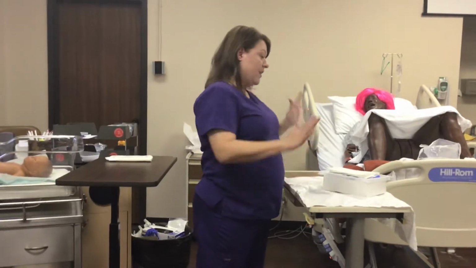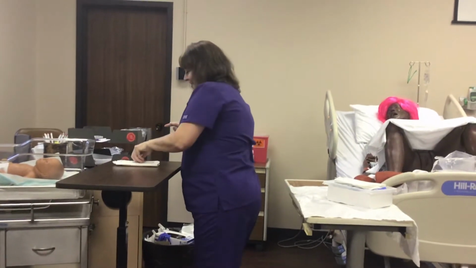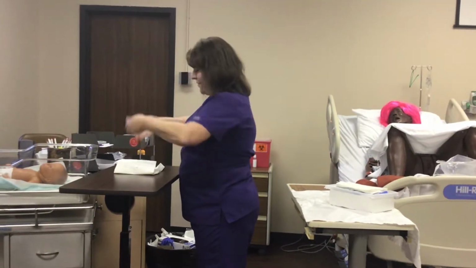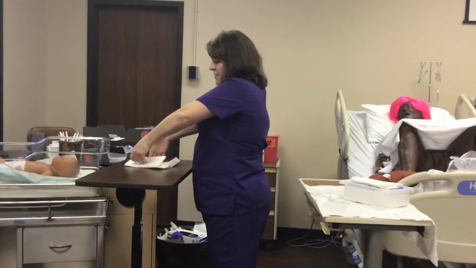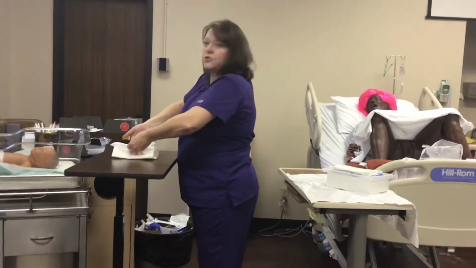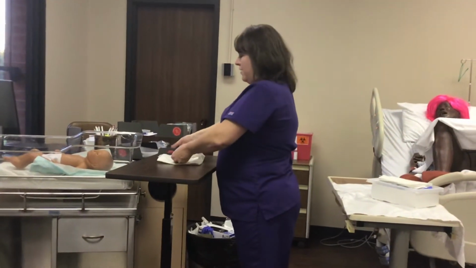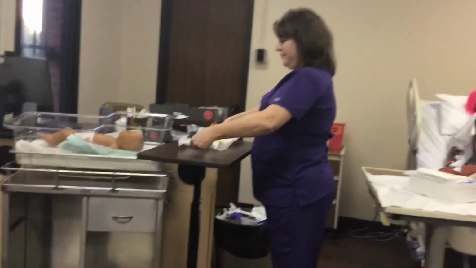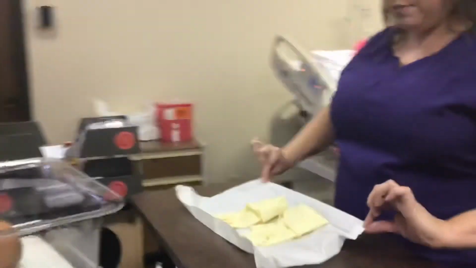Okay, so I laid this out. Now I'm going to turn and do my gloves again. All right. So I would take my fingers along the underside of the packet, the paper, like this. Okay, and then I'm going to pull and pull and pull.